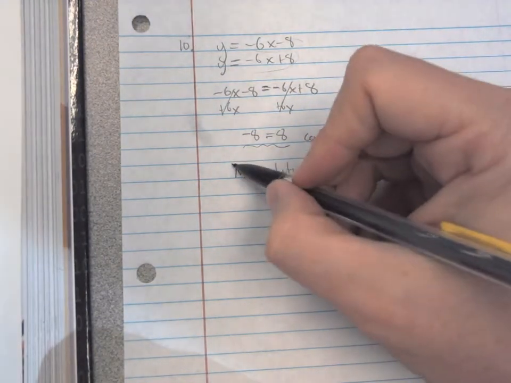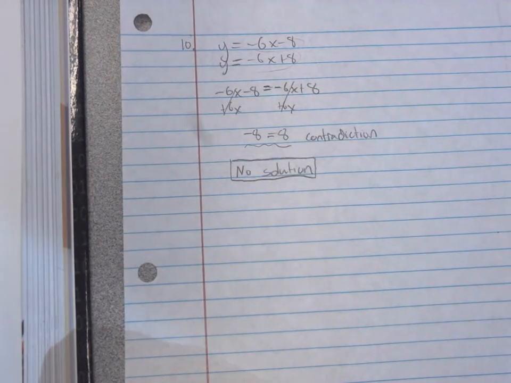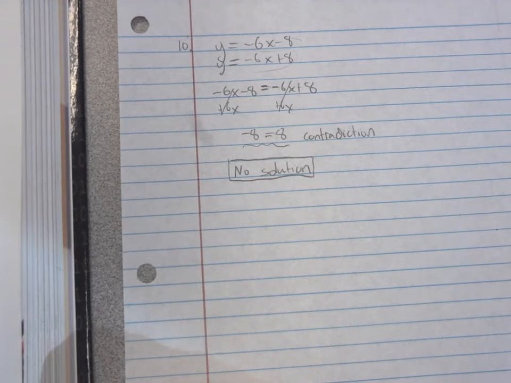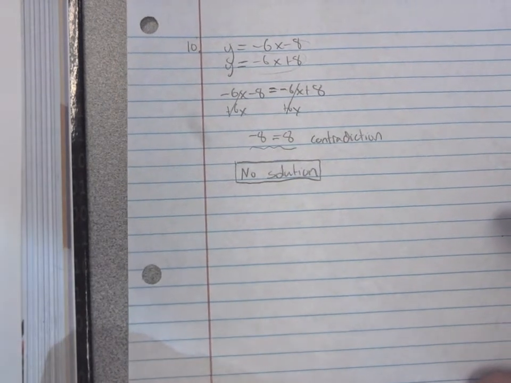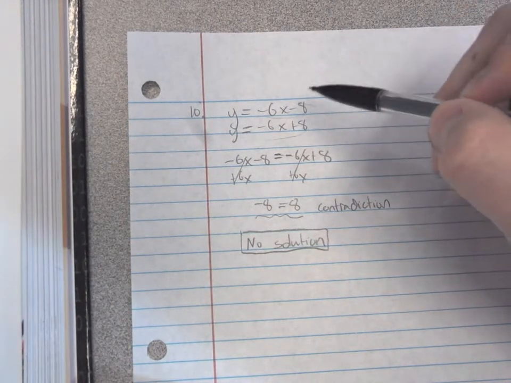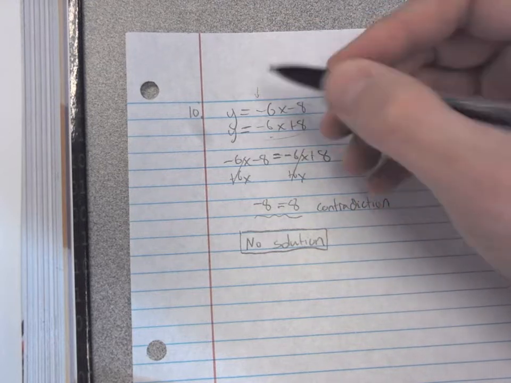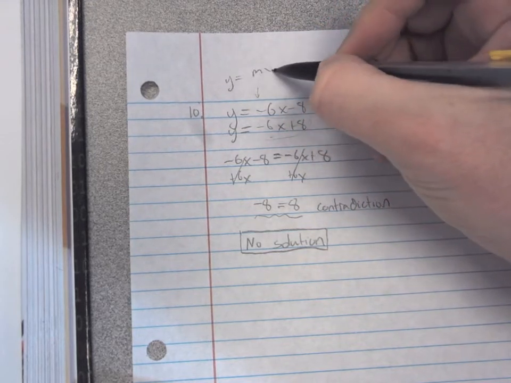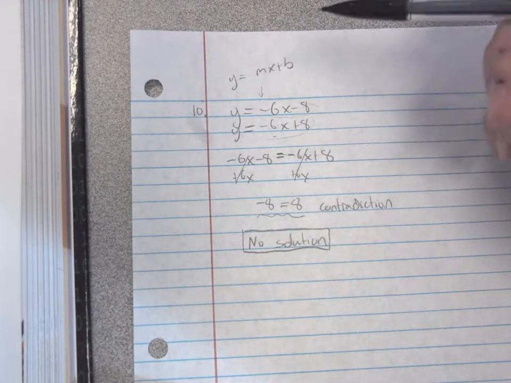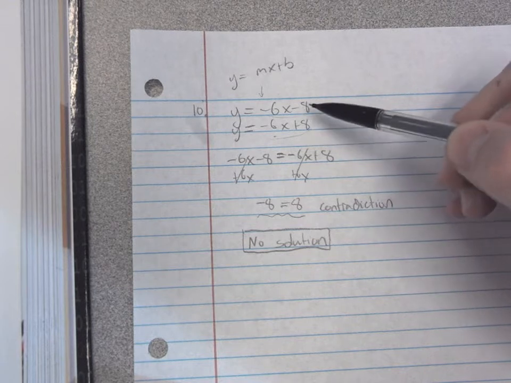Okay. So sometimes in the process of solving a system, you get a contradiction because the lines never intersect. Now let's just take a closer look. Let's go back here and kind of take a look at these really quick. Notice that these equations are both in slope-intercept form, and this is the slope, right? Slope-intercept form is y equals mx plus b, and m is the slope. It's the number multiplying x. So these two have the same slope, but they have different y-intercepts.